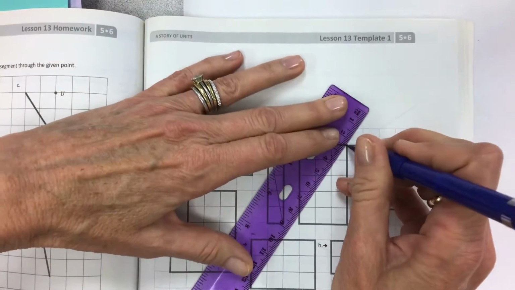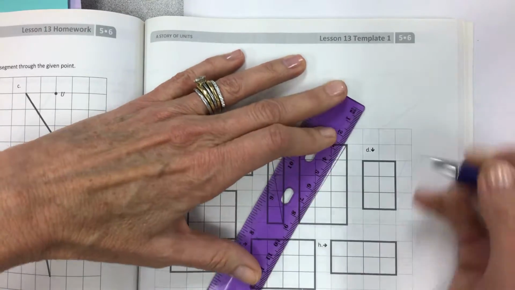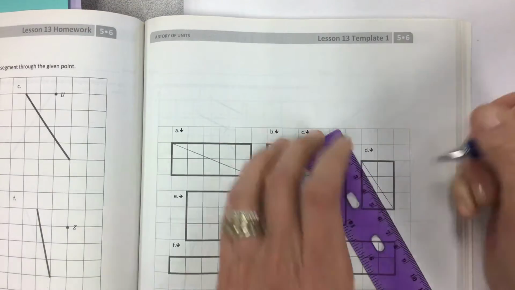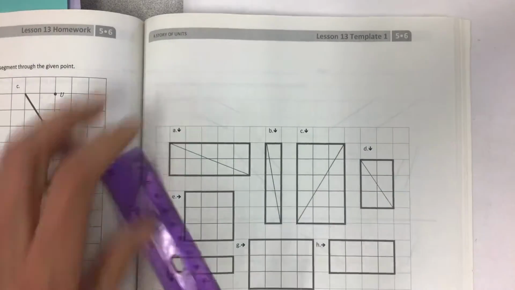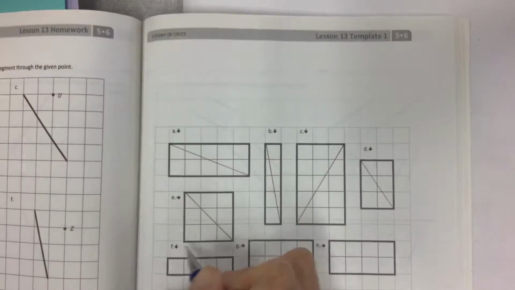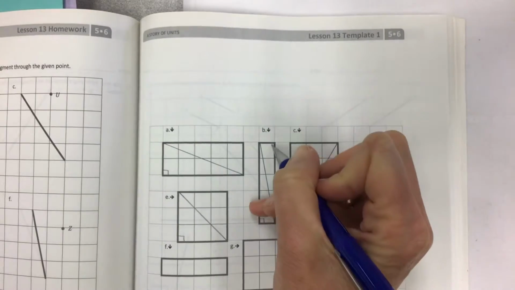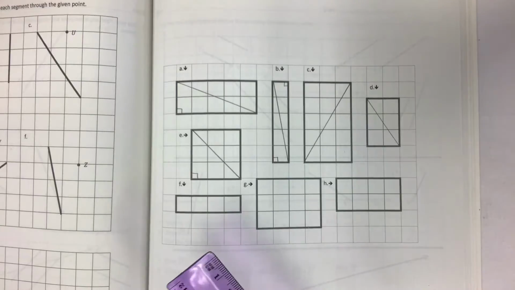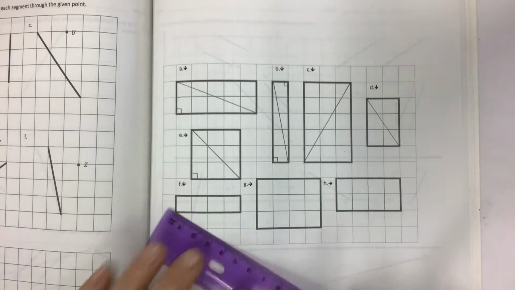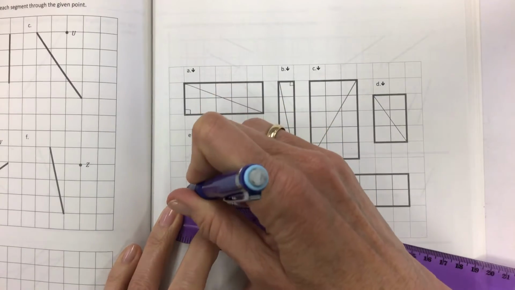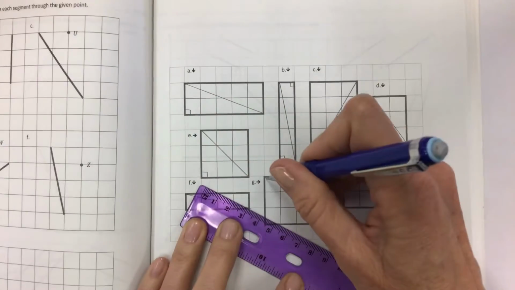You can make your lines go in different directions, but you just want to recognize that if you were to cut these out, and you may, they all have different patterns, and yet you're creating these right triangles in every instance. And it's just a matter of what are you counting to, where are you going? Are you going up? Are you going down? Are you going across? And by how much? Okay, so that's what lesson 13 is all about.